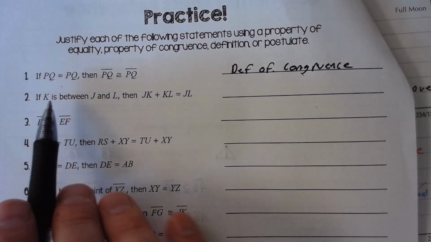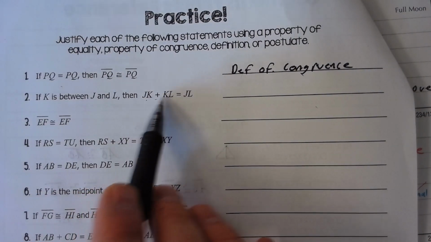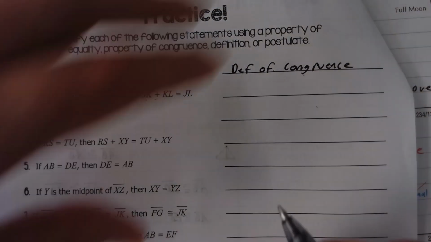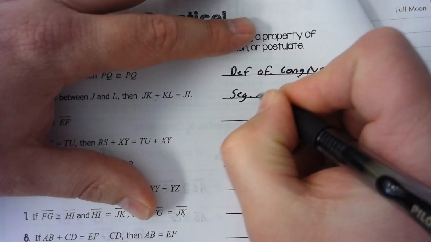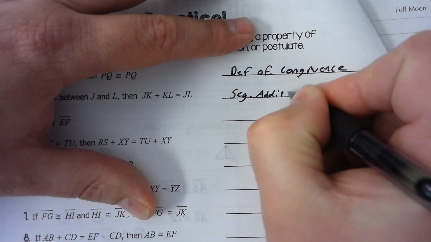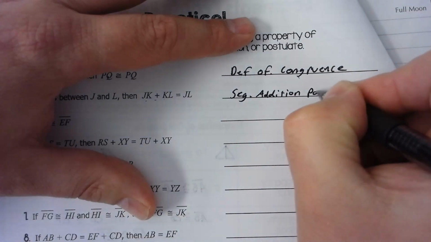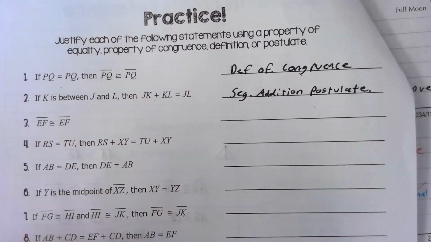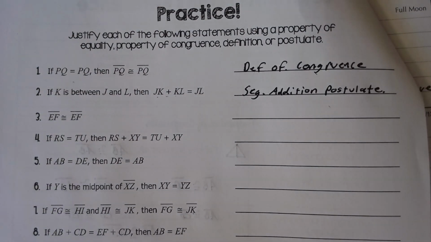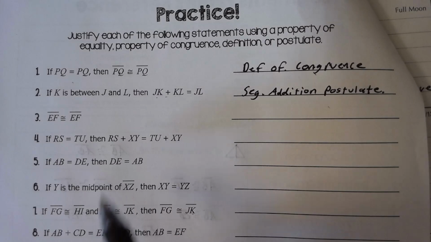If K is between J and L, then JK plus KL equals JL. That's your segment addition postulate. We could go through the rest of these and identify which is which, but we're not going to right now. I want to get into some segment proofs.